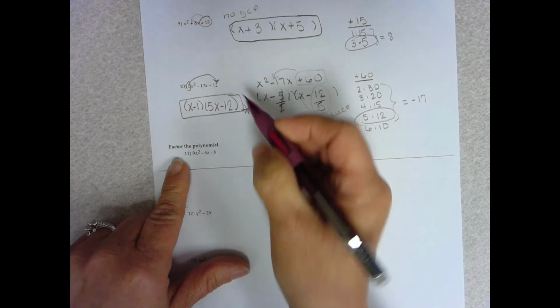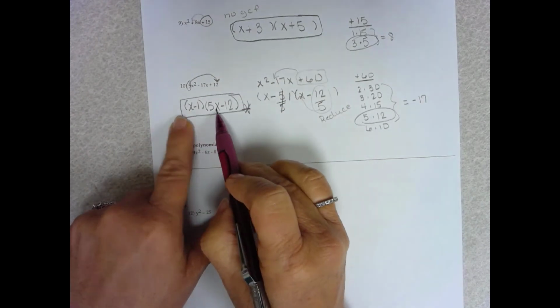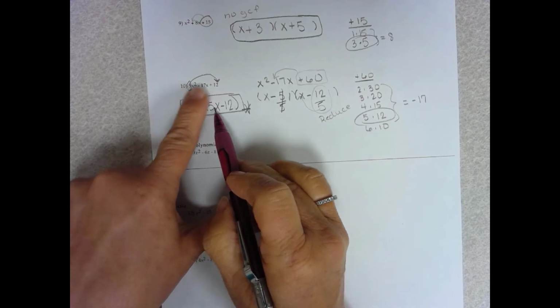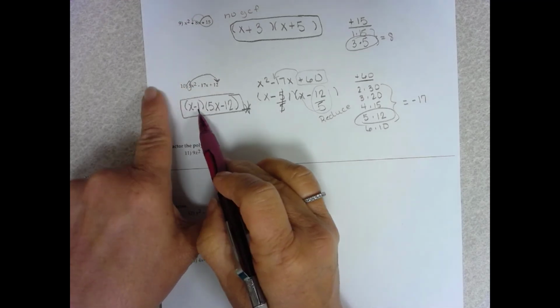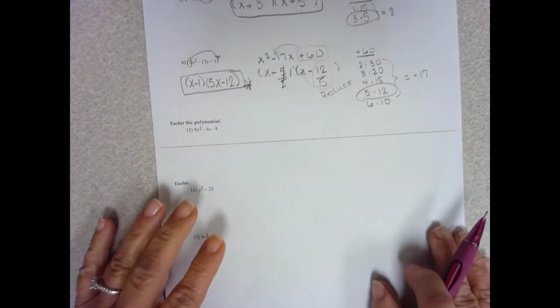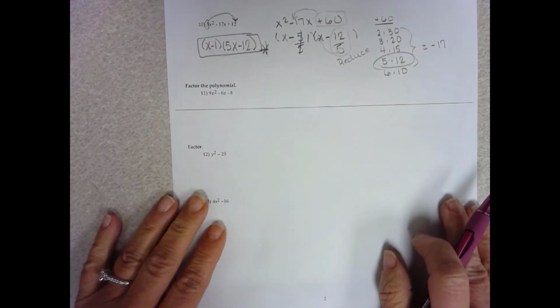Check it if you're not sure. 5x squared minus 12x minus 5x would be minus 17x. And those two, the product is positive 12. Okay. So as long as we check it, we're good to go.